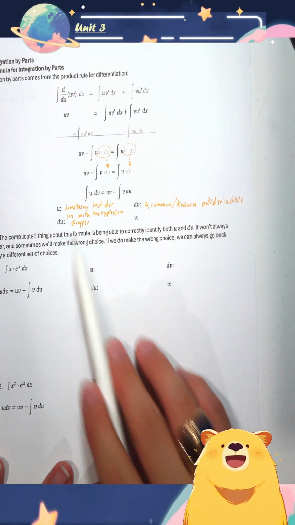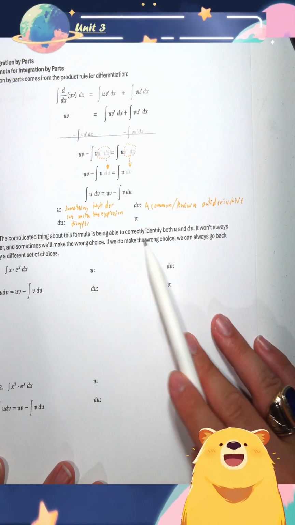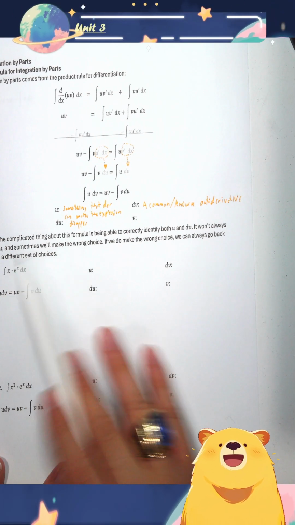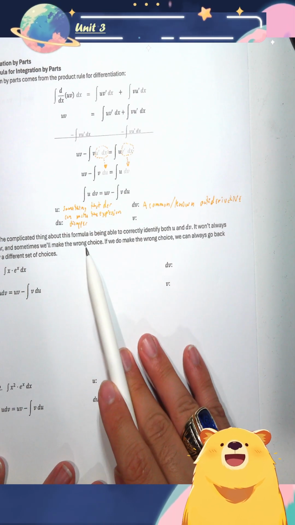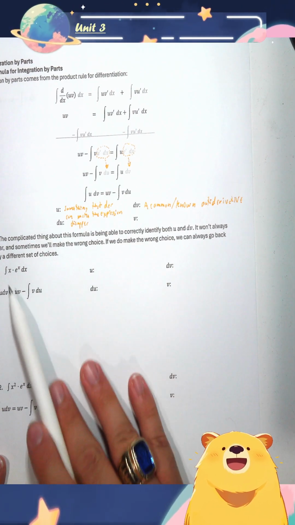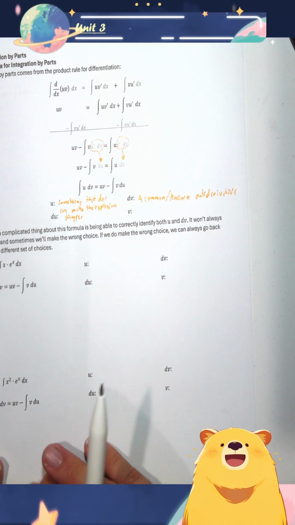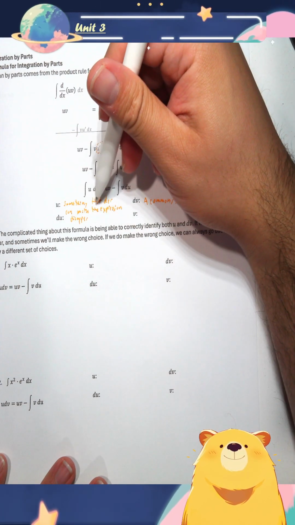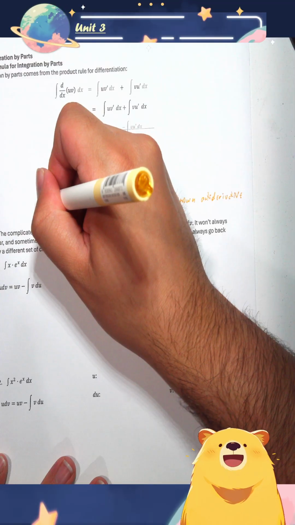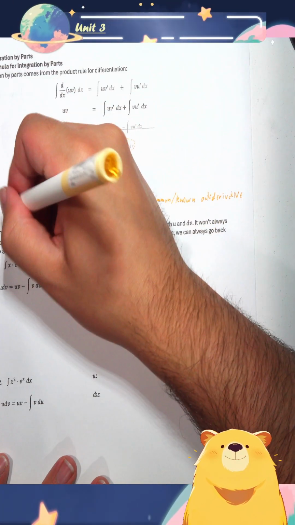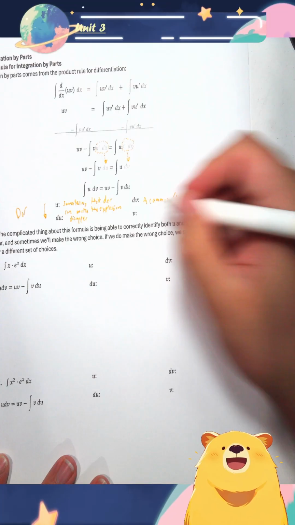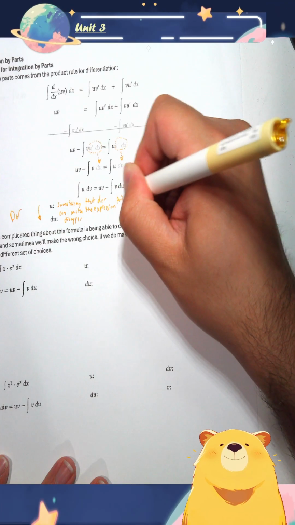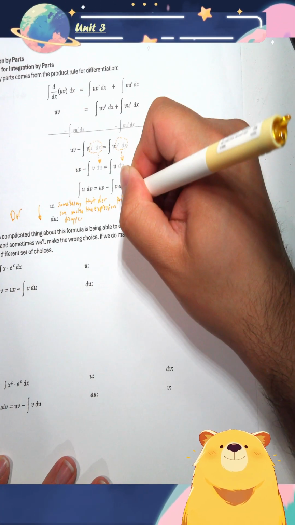The complicated thing about this formula is being able to correctly identify both u and dv. It will not always be clear, and sometimes we'll make the wrong choice. If we do make the wrong choice, we can always go back and try a different set of choices. This is my strategy for knowing what to make as u and what to make as dv.